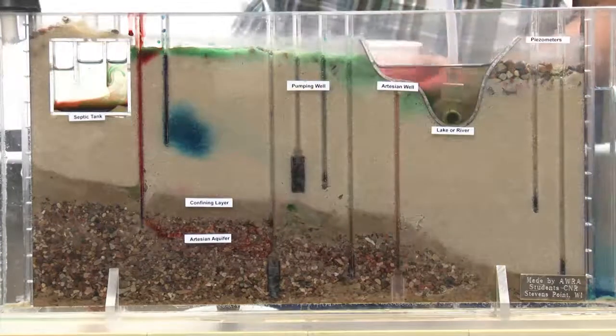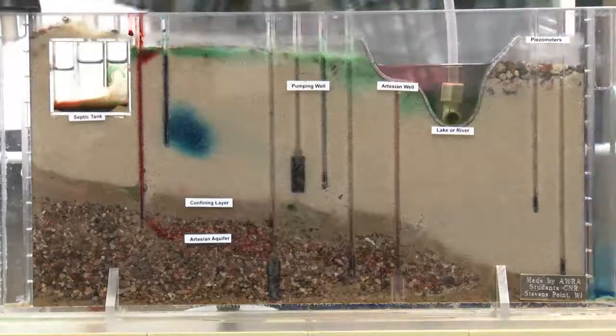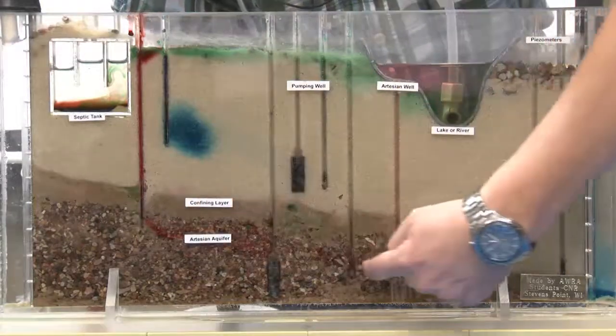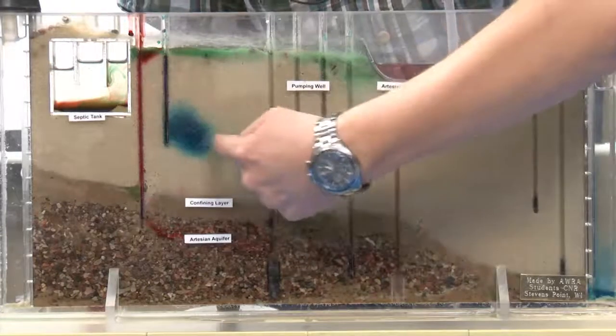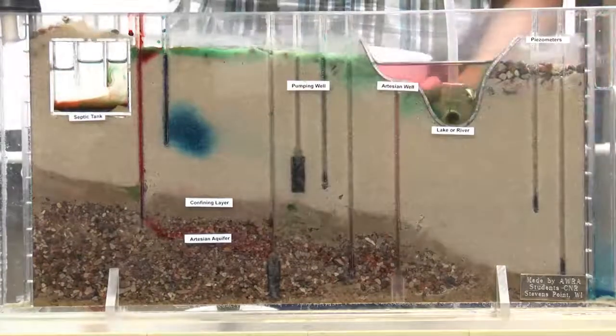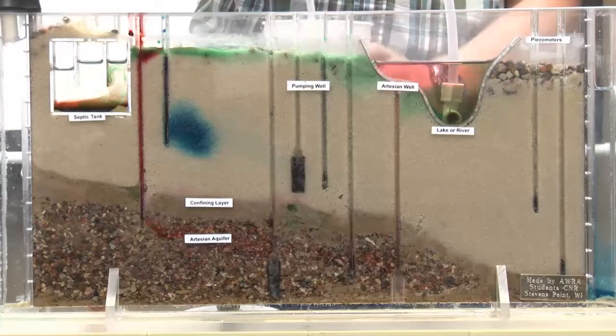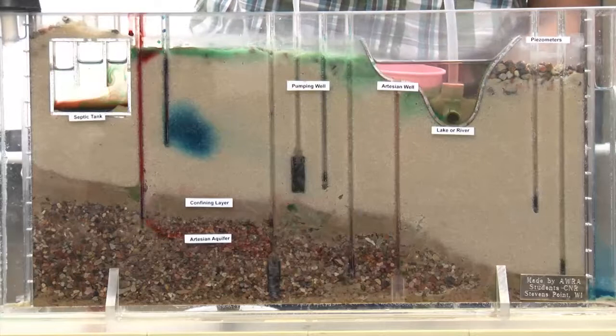And that may not be right away. If you notice that the red is traveling much faster already out to here than the blue. The blue does not go very fast because it is a less porous material. It does not allow for a large amount of water flow.